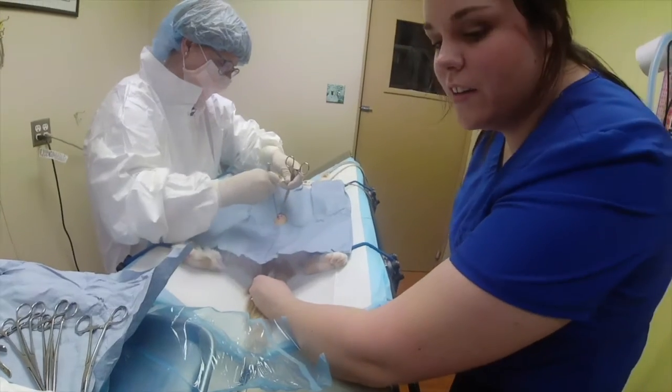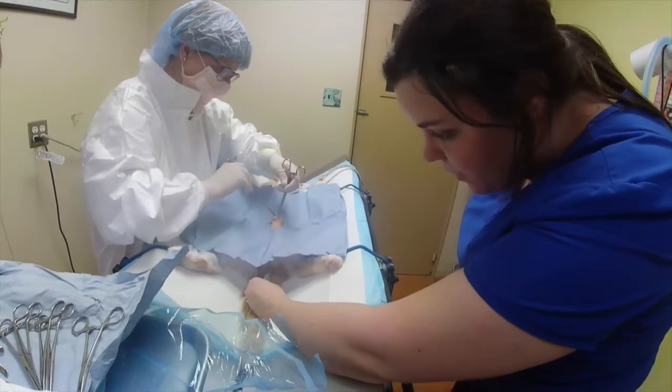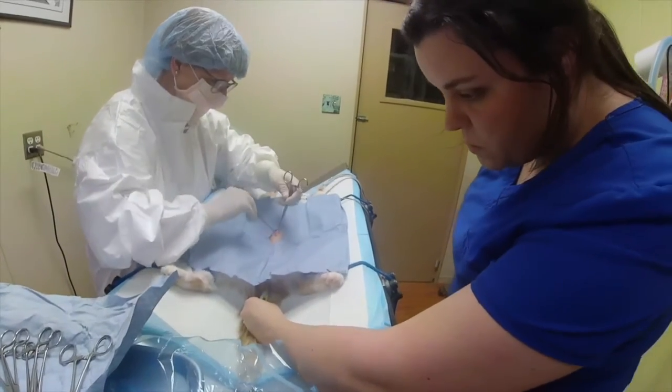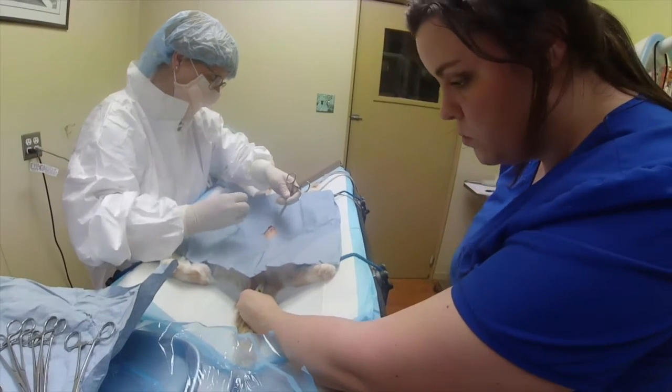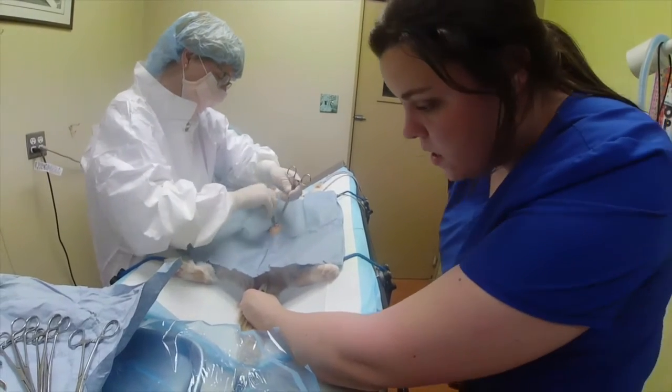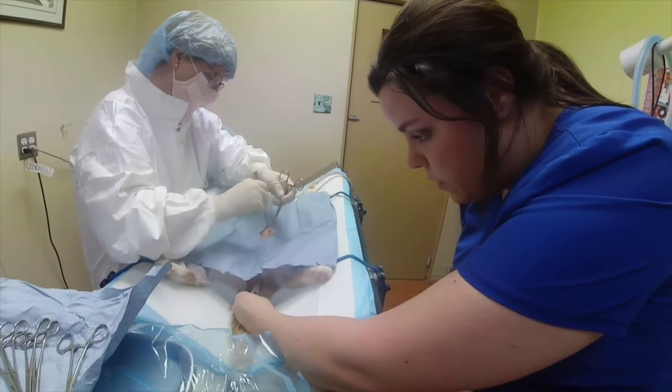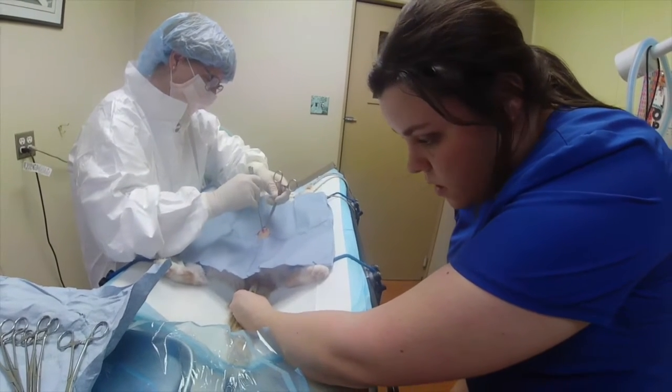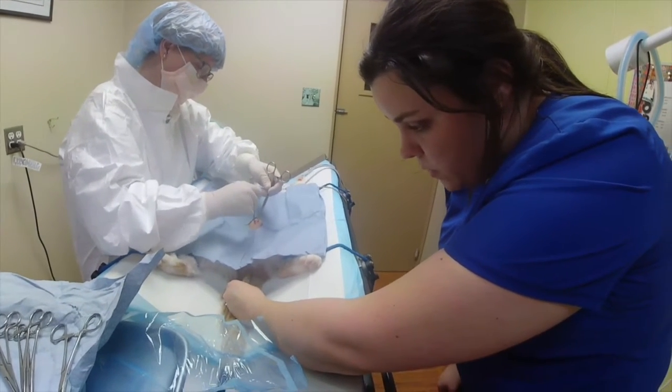It started out at 93, but it's a fast thermometer, thankfully. So normal for cats and dogs is 101.5. It'll be slightly lower when they are sedated. She is at 99.7.